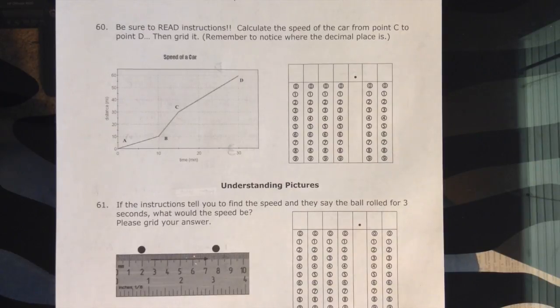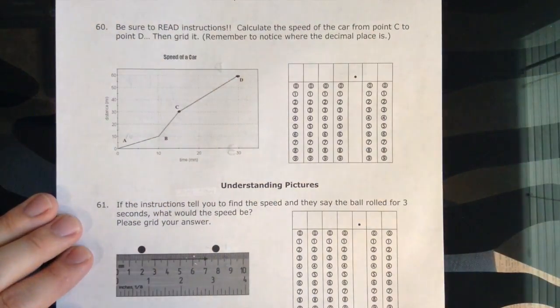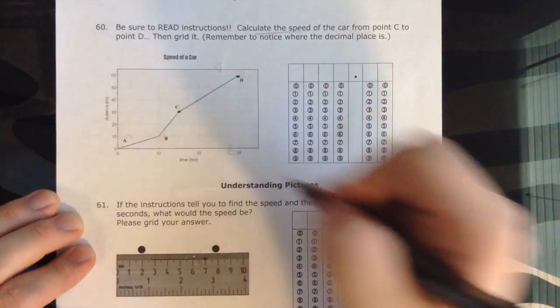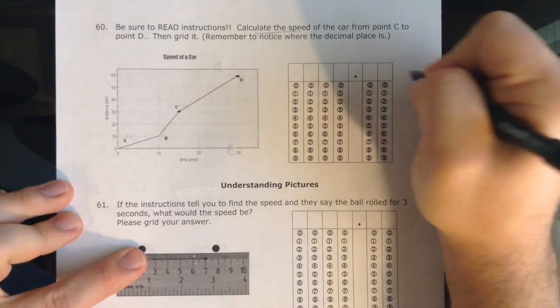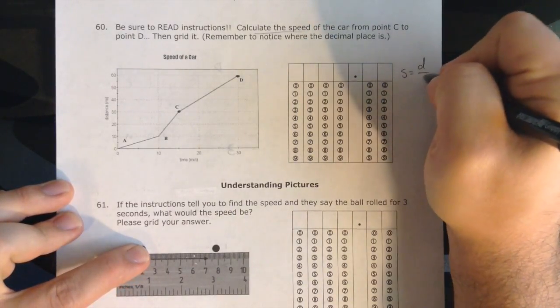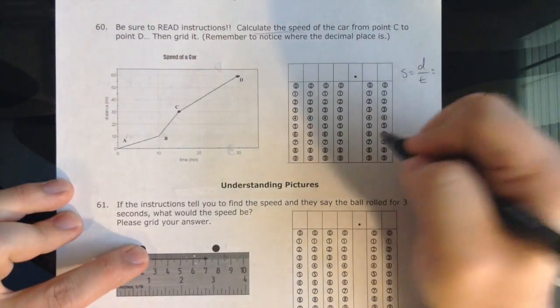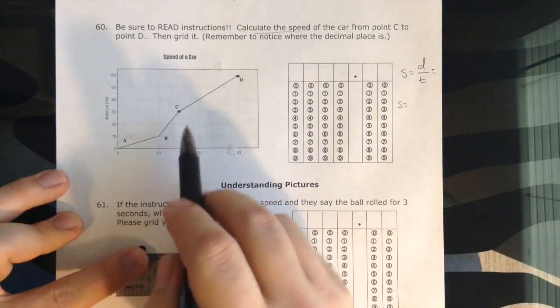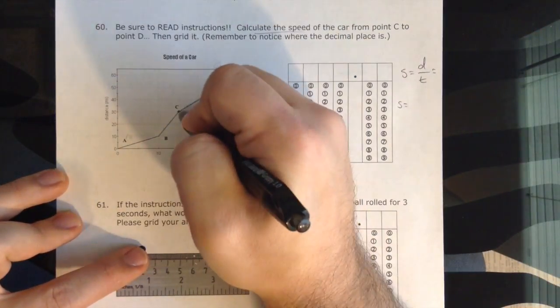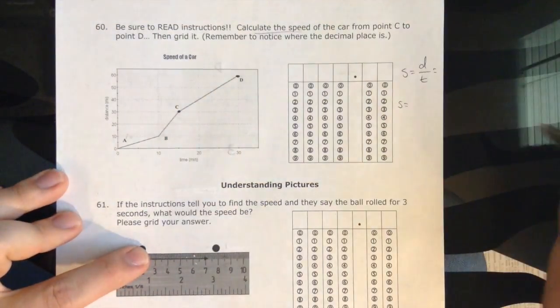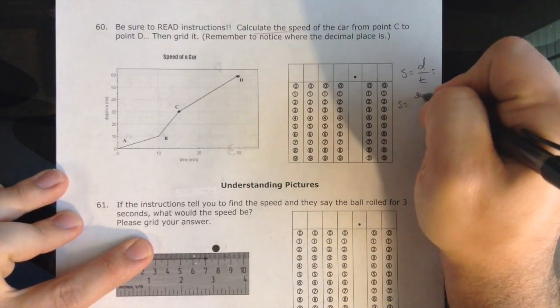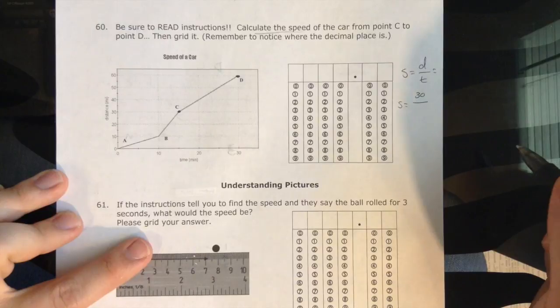So number 60 here, it says, please be sure to read the instructions. Calculate the speed of the car from point C to point D, then grid it. So we're at point C to point D. It says calculate the speed, so we need our speed formula. So speed equals distance divided by time. So that means speed in this case equals the distance, which goes from 30 to 60. So that would be a distance of 30. 60 minus 30 would be 30.